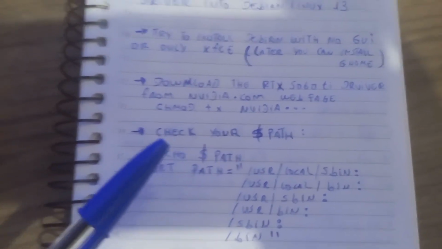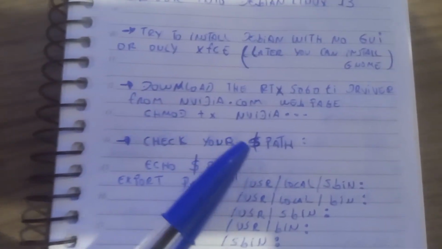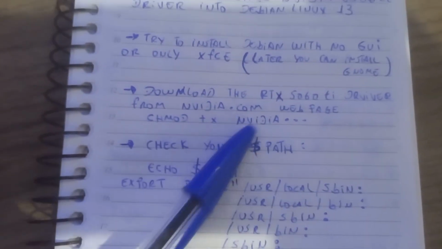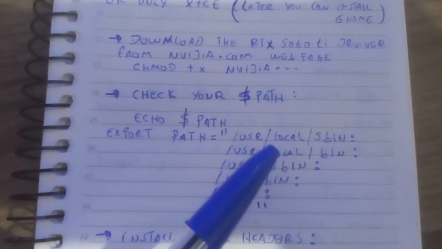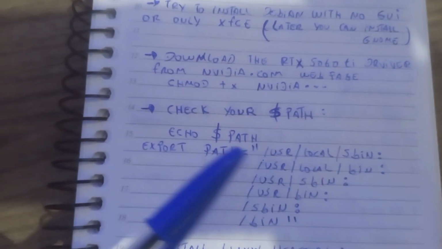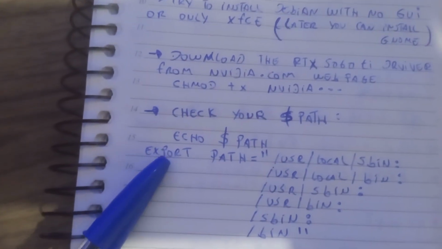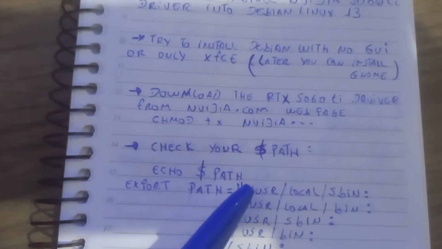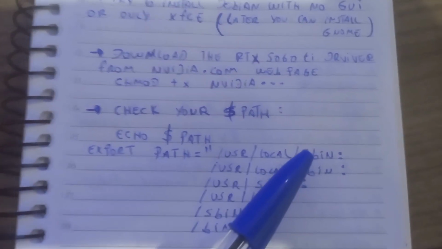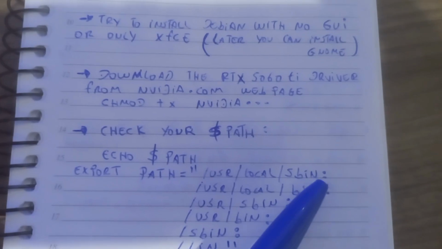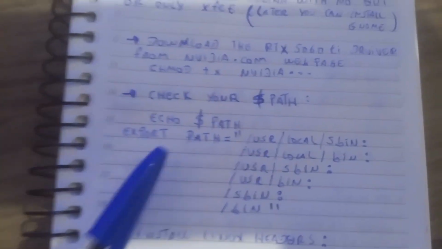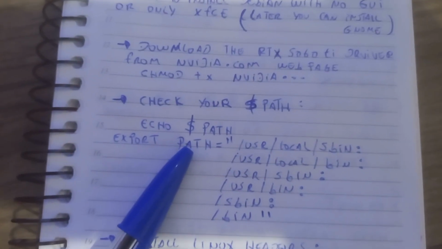And very important in Debian, check your environment variable PATH because sometimes it does not contain usr/sbin. Okay, so you need to run this command: export PATH=/usr/local/sbin: and add all of these paths to your environment PATH.